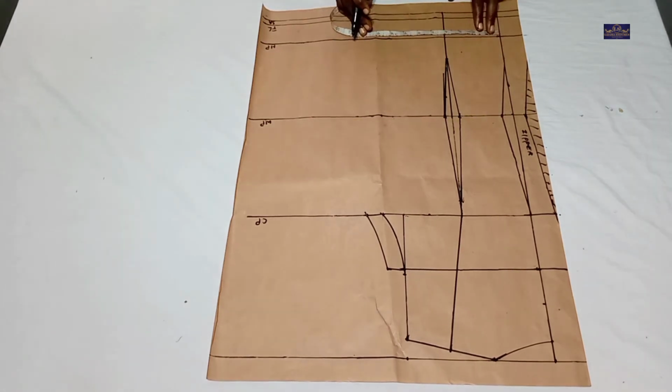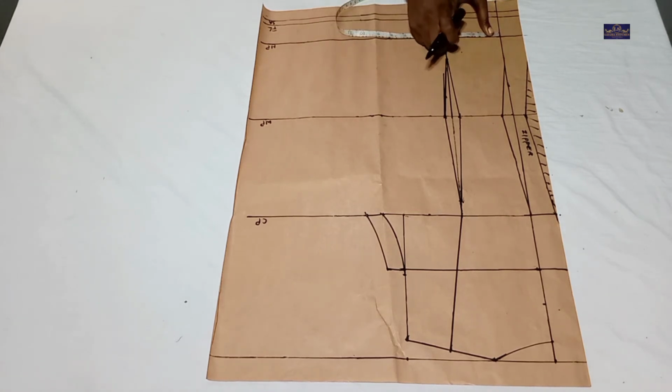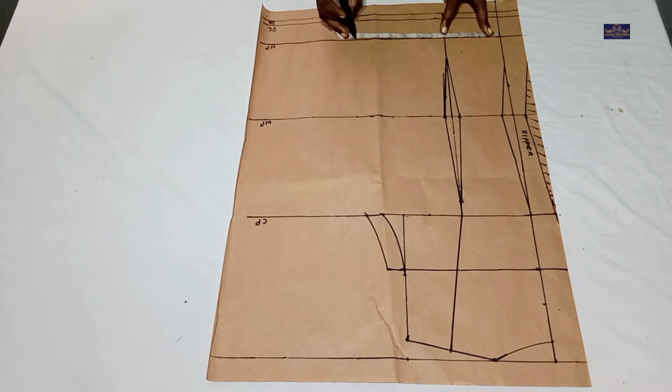Now on the hip point, I'm going to take my hip measurement. The hip circumference I'm working with is 38 inches. 38 divided by 4 gives you 9.5 inches. So 9.5 inches plus this 1 inch I'm going to use to join this together gives you 10.5 inches. So I'm going to mark 10.5 inches here.